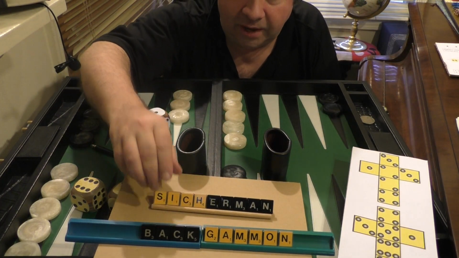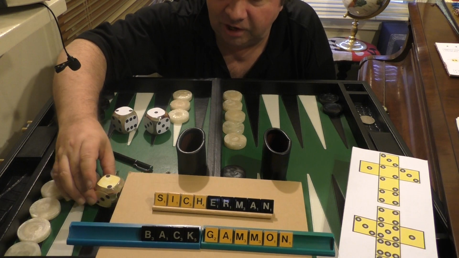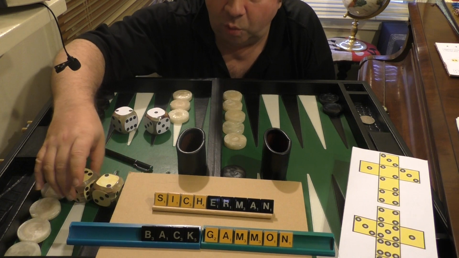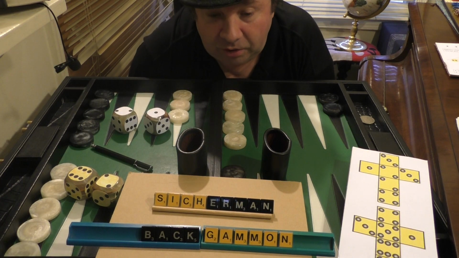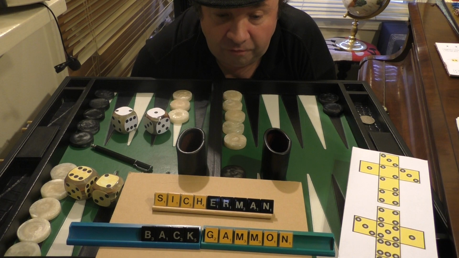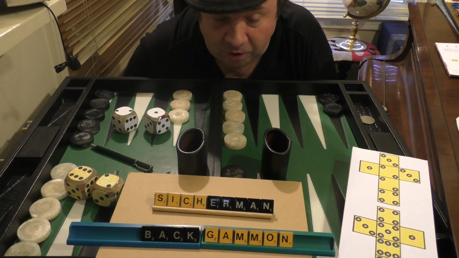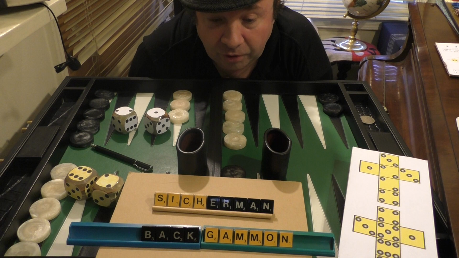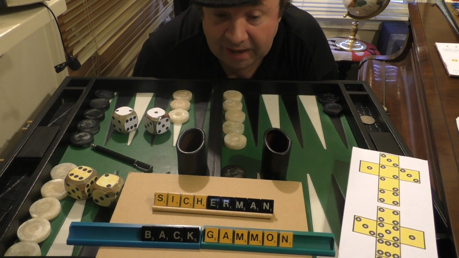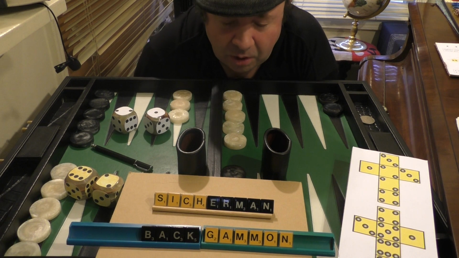Now, you may well ask, if the fellow's name that designed these dice is Sicherman, then why am I not calling it Sichgammon? Well, if you're playing a game against a very, very young person, like maybe someone under 40 years old, then Sichgammon could be a compliment to the game.